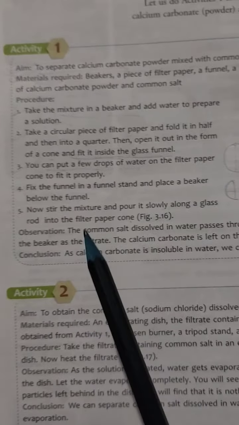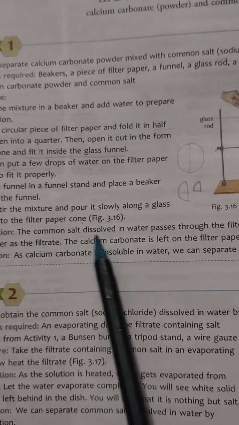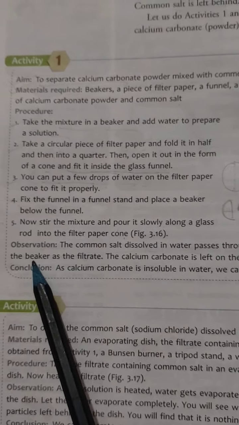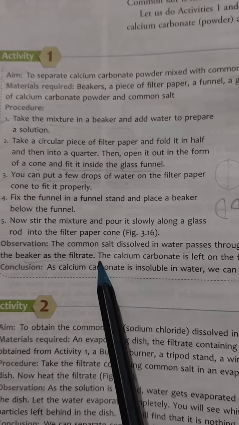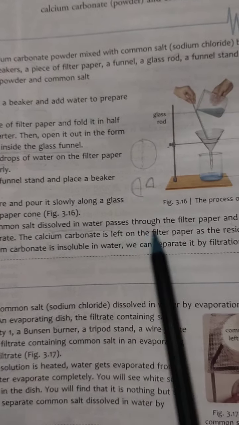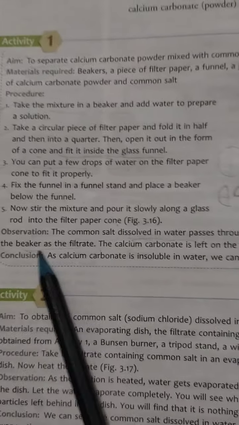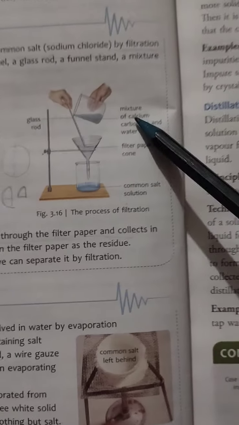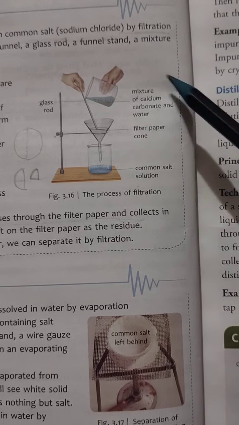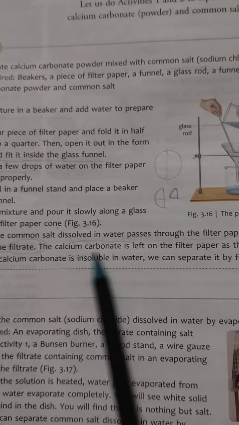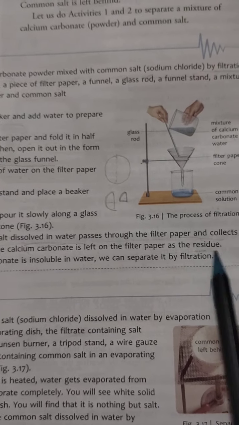Now what are the observations that you can observe? The common salt dissolved in water passes through the filter paper and collects in the beaker as filtrate. What happens? The common salt which has dissolved in water will pass through the filter paper and will collect in the beaker as filtrate. Okay, so this was the mixture. Alright, now when it passes through here, the common salt will collect here in the form of filtrate, and the calcium carbonate is left on the filter paper as the residue.